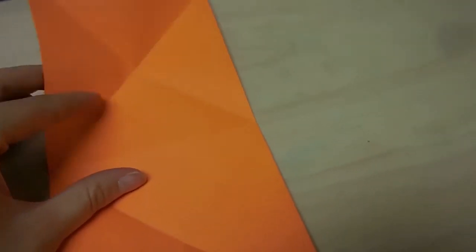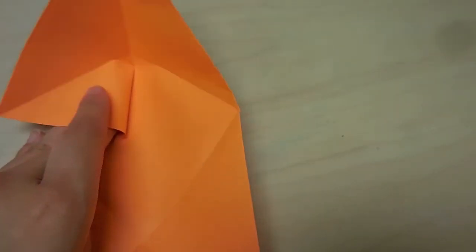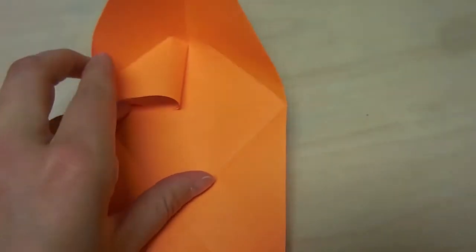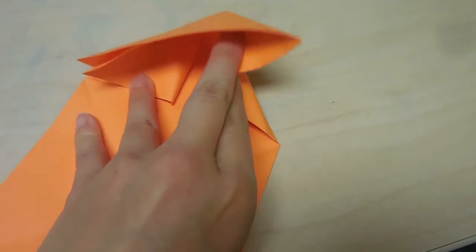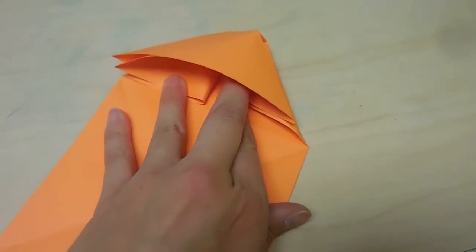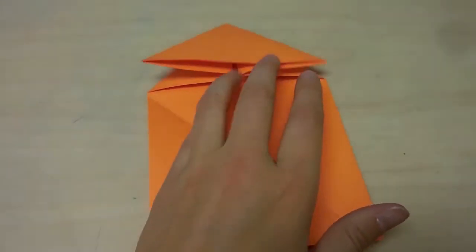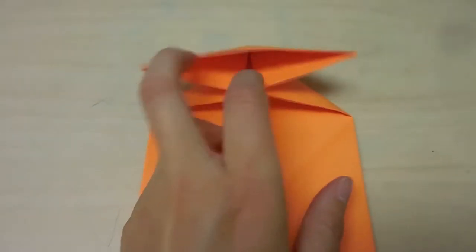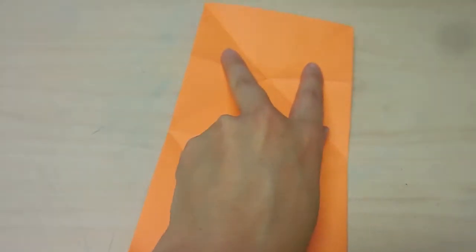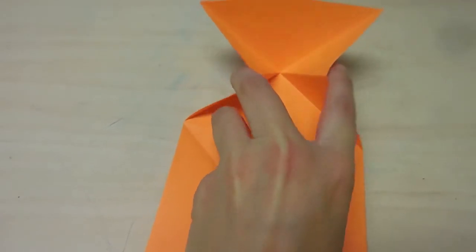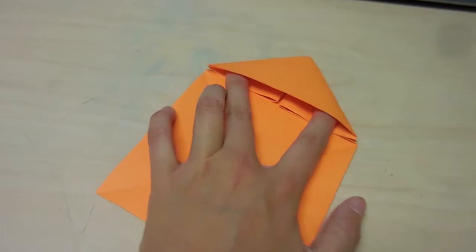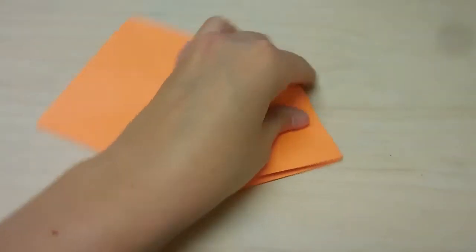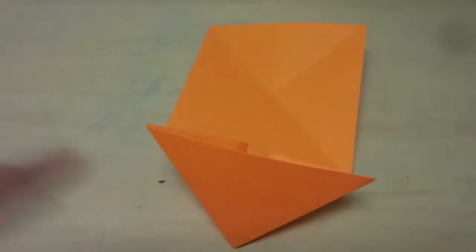What I'm going to end up doing is folding it so that this corner is in the middle, just like this. And then I'll do the same thing over here so that this folds down like this into a triangle. And there we go. Here you can see I have my triangle on the top, and you can see what I meant by I took the two middles and I folded them to the bottom in order to make my triangle. Now I'm going to do the same thing to this side.